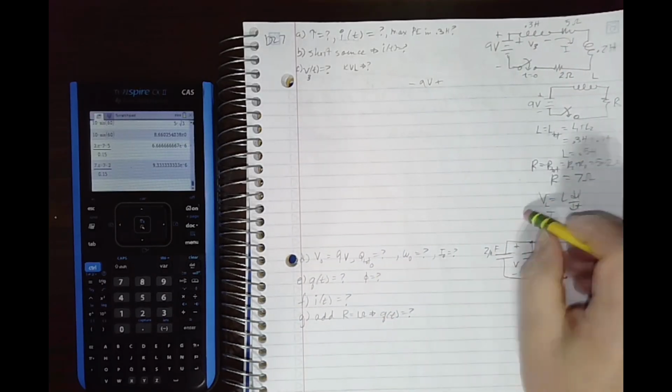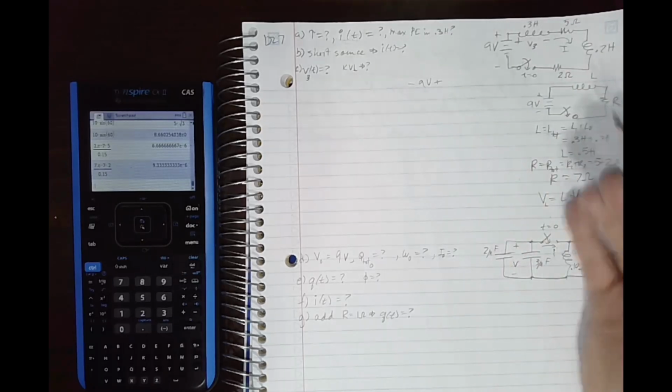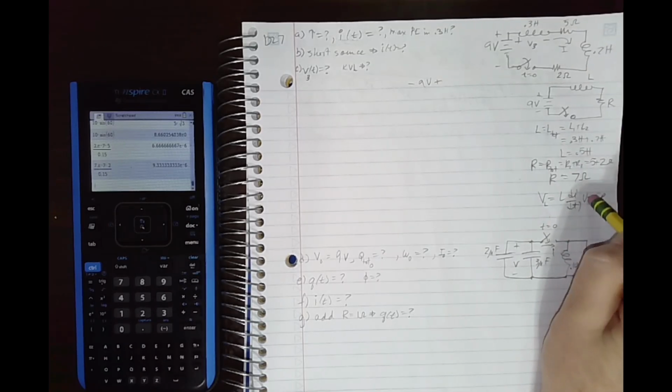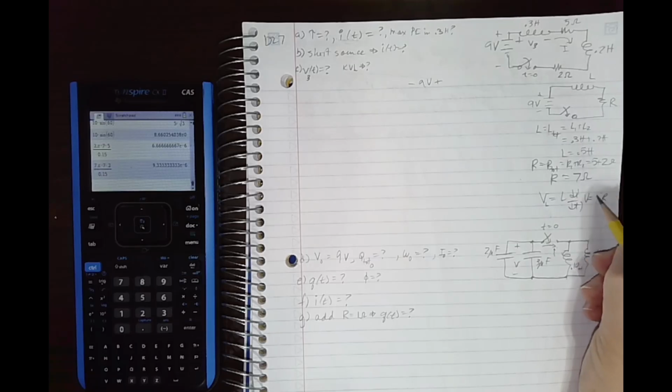For a resistor, from Ohm's law way back when, V equals IR. We'll use the same I for all of them, since it is the same current.